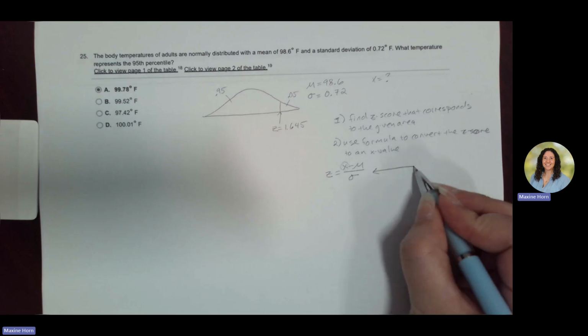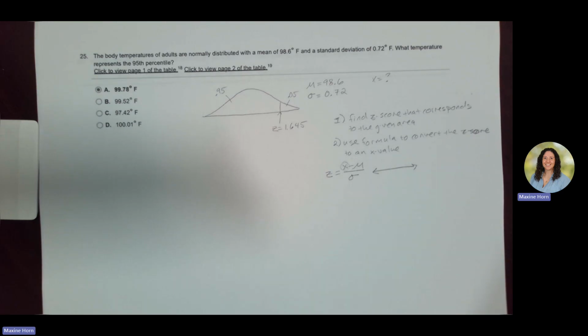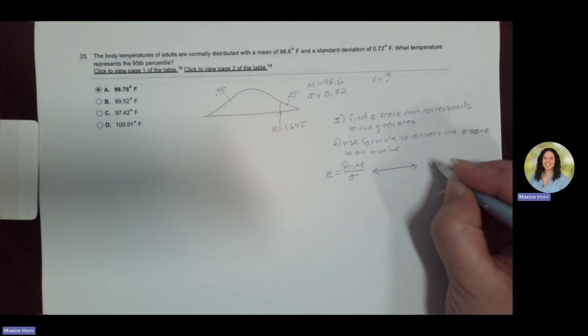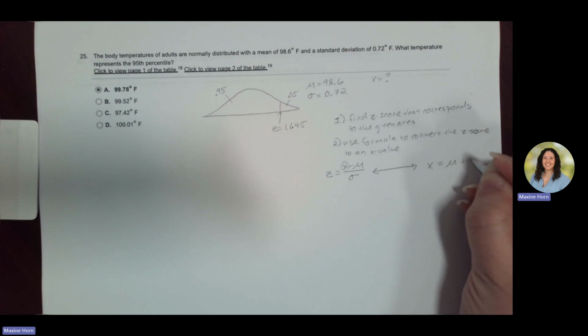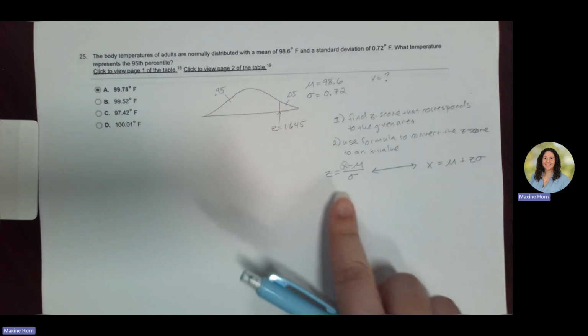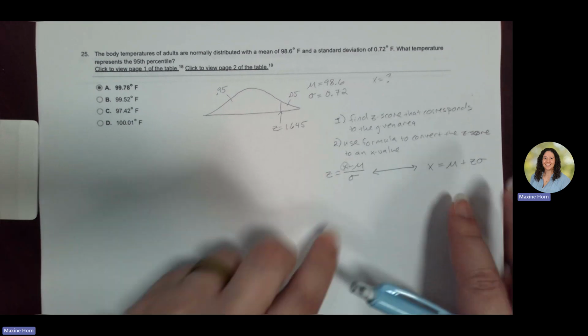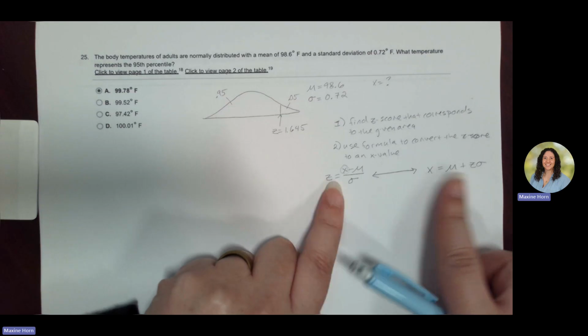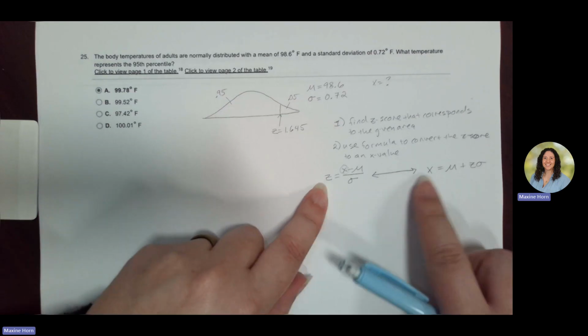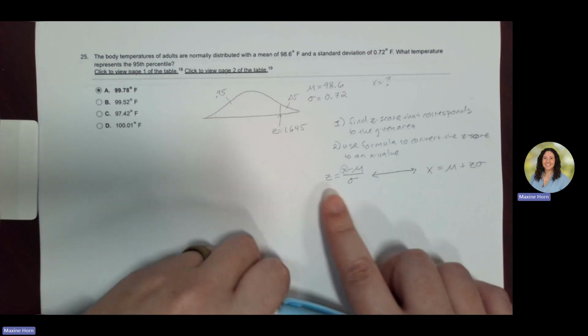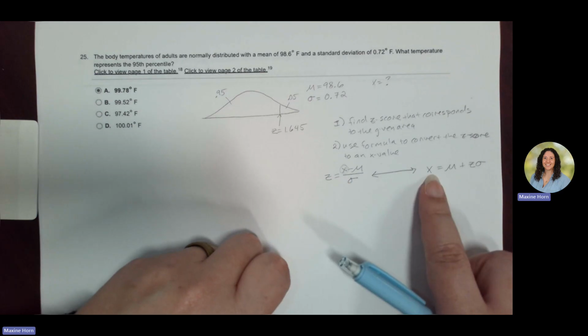Or if you're not feeling super confident with your algebraic rules, you can memorize the other formula, which is really just this formula rearranged. These are the same formula, just rearranged so that the thing that's on its own is a different value, because sometimes you're looking for a z, sometimes you're looking for an x.